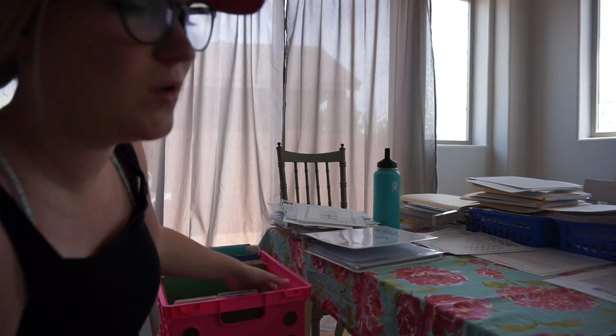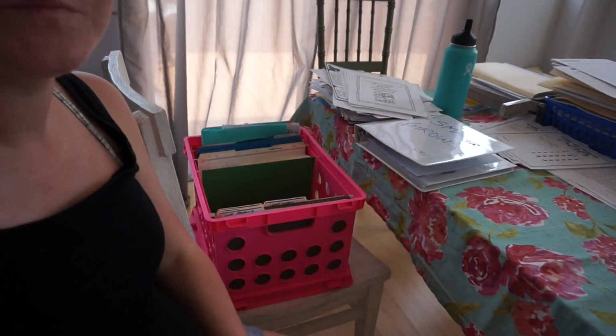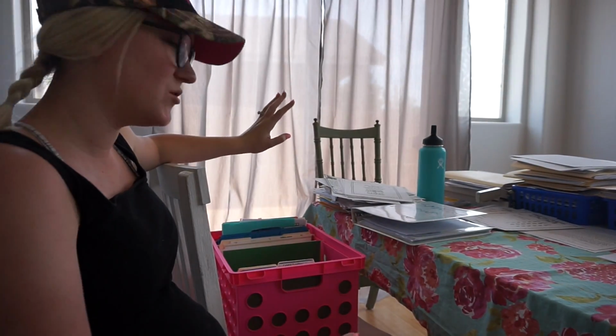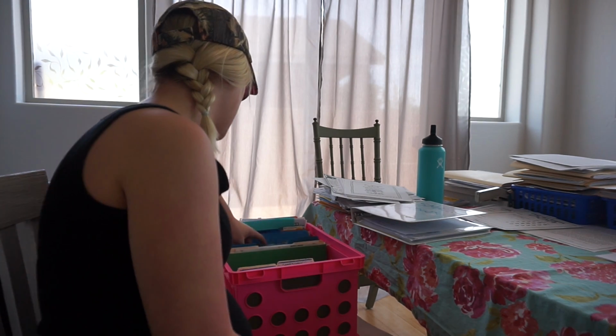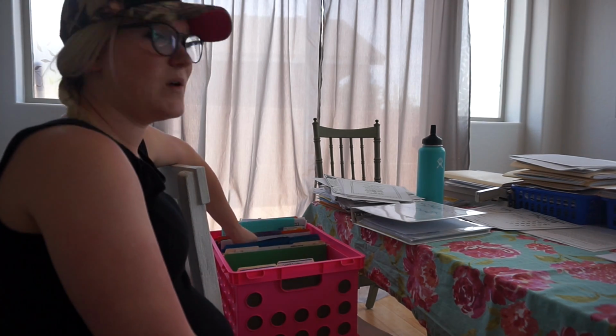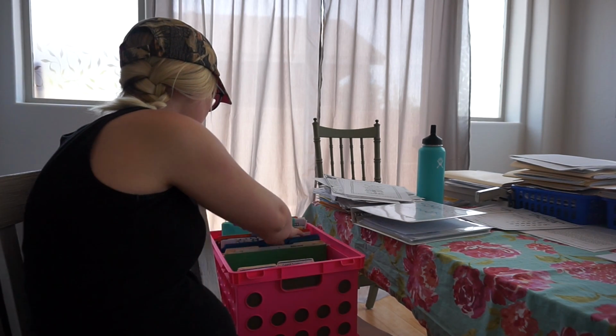Alright guys, so the only thing I had left was this bin full of these folders. I did end up going through them off camera. There are a couple of things that I'm going to leave in here, only because they're things like guest speaker forms and other forms that I use that are not really standards based but more like classroom management stuff. So I'm just going to leave it in here for now and then probably go through some of it, like stuff that's been made, things that I need to keep.